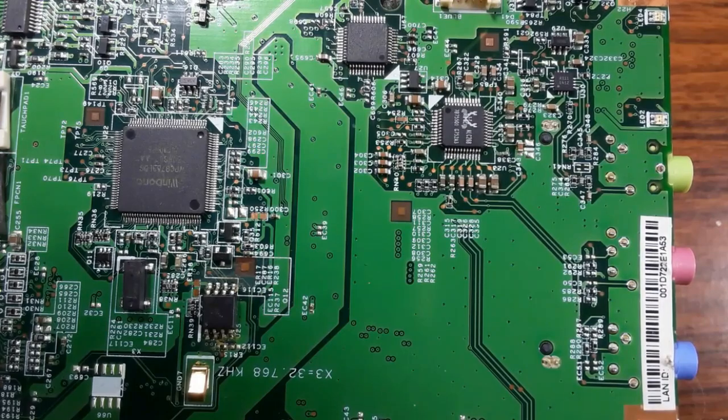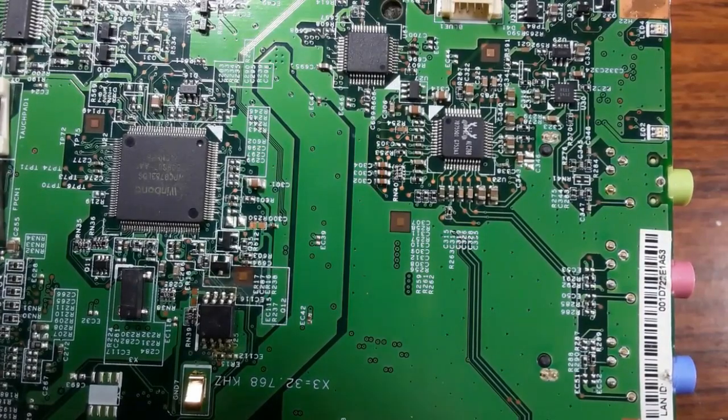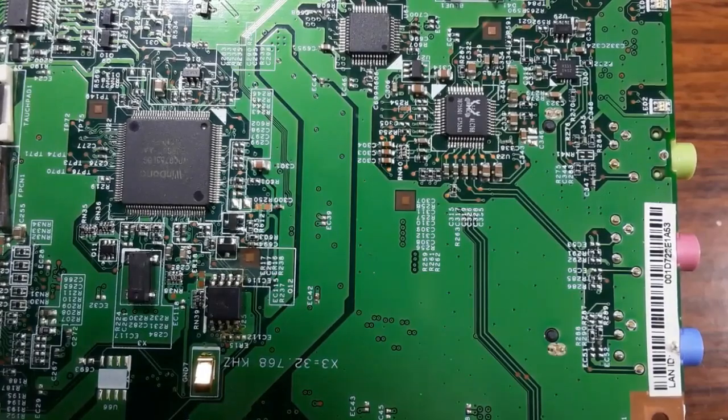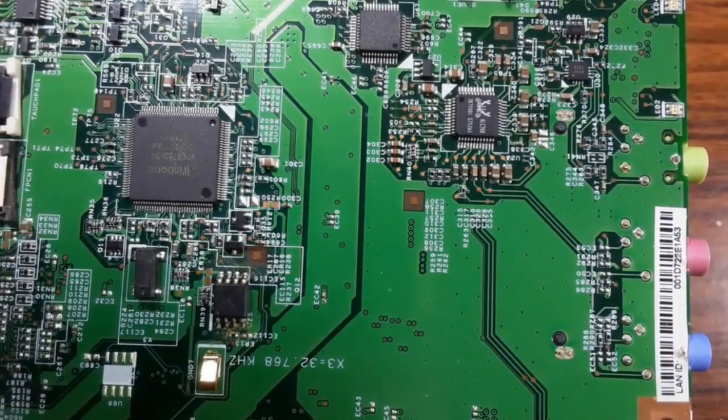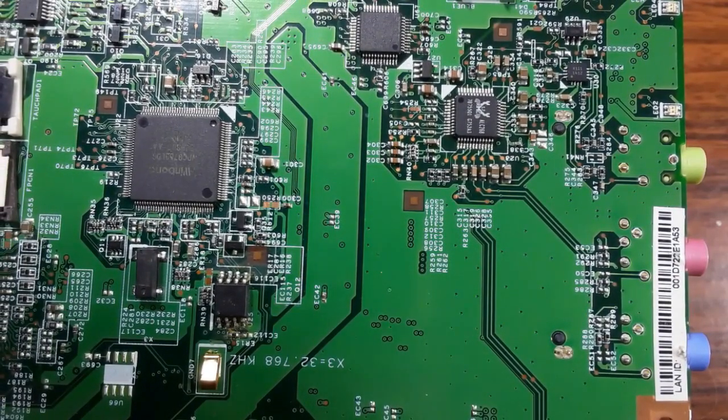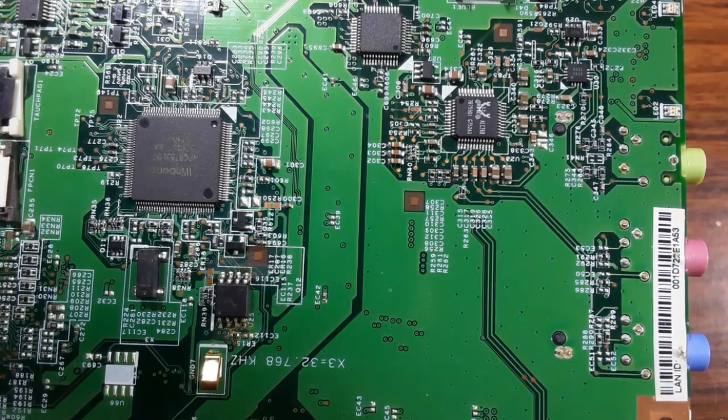But for me, I can track signals in the motherboard without the schematic, and I will show you in this course how to track signals and voltages in the motherboard without using the schematic. Of course, the schematic is very important, but if you don't have it, you can do your troubleshooting and repairing without any problem. Okay, so let's continue.